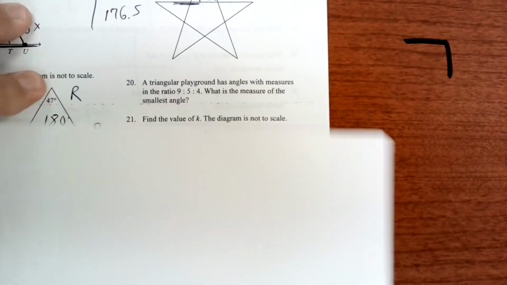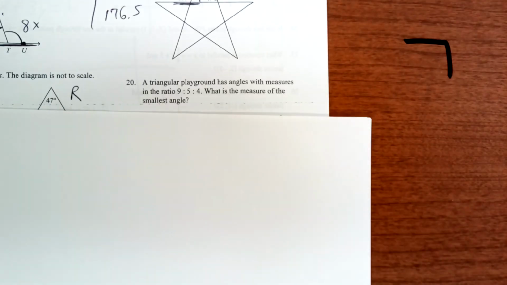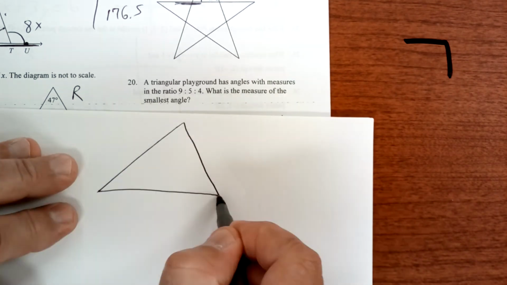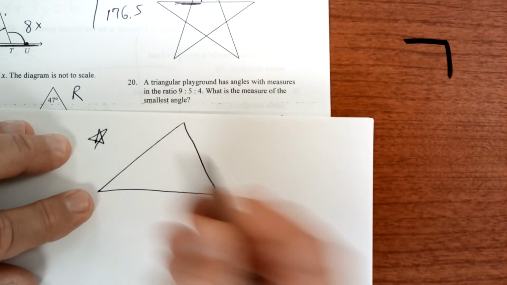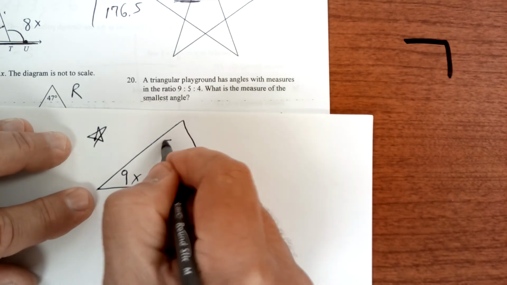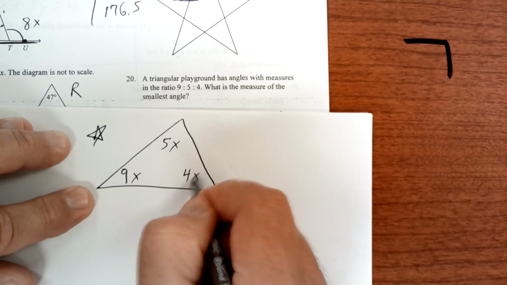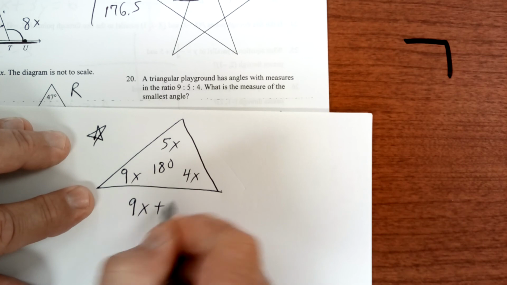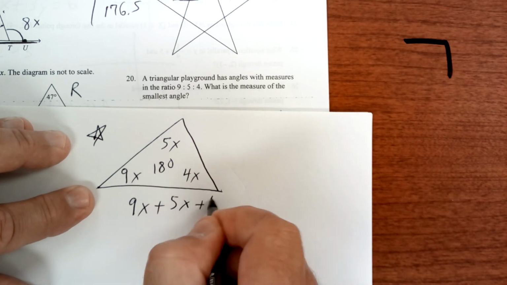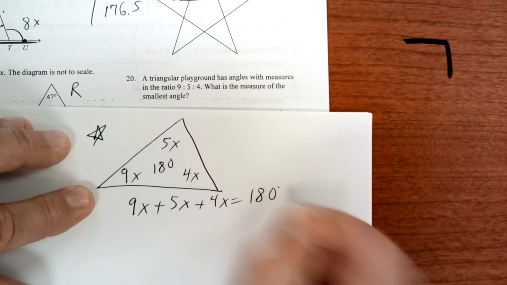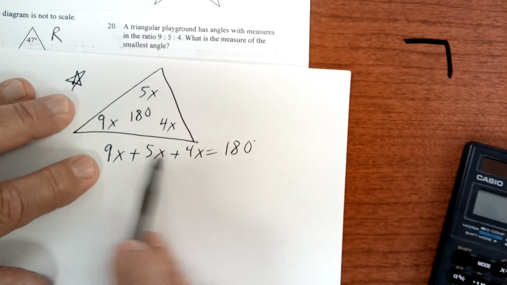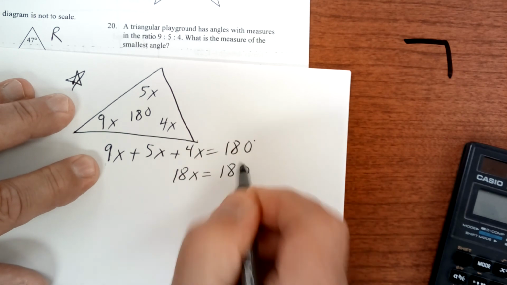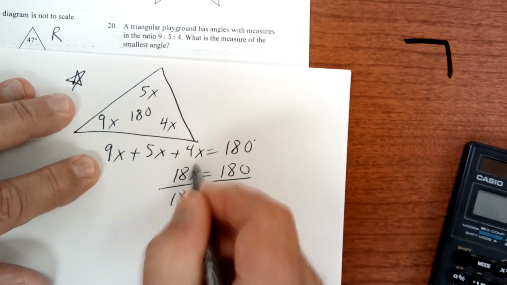Well, let's try the next one. This one right here, I didn't give it to you, but you are responsible for it. Here's how you do it. You put 9x, 5x, and 4x, real simple, and you set it equal to 180. So 9x, all you do is put x's in front of there and set it equal to the triangle sum theorem. So this right here is going to be 9, and then 9 more makes 18x. Divide by 18, and you get x equals 10.